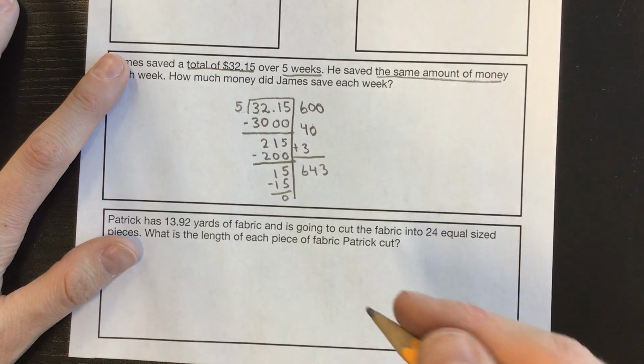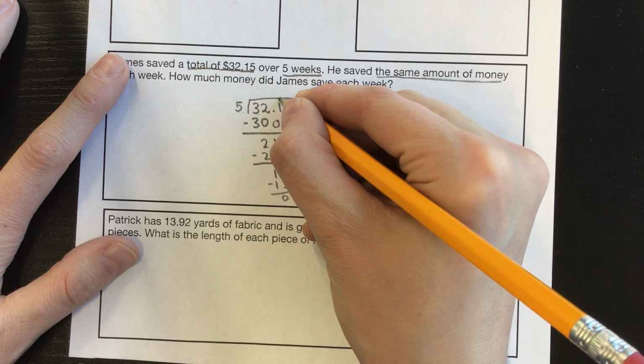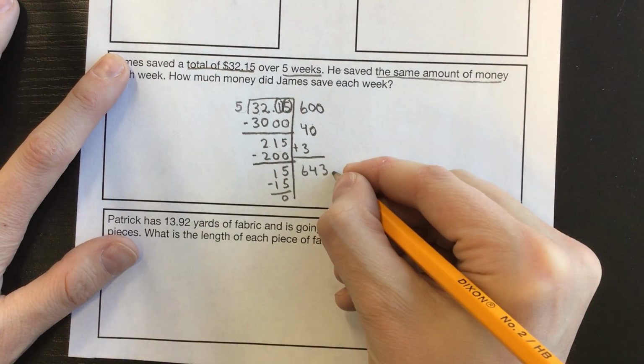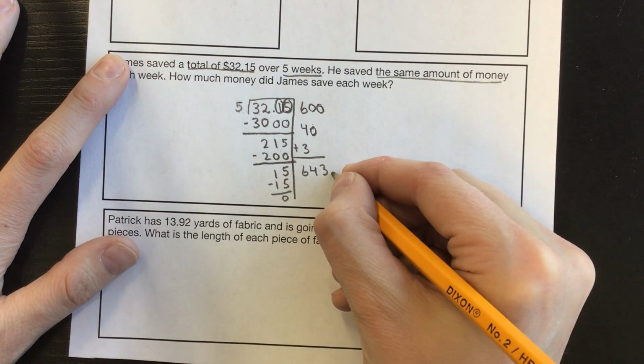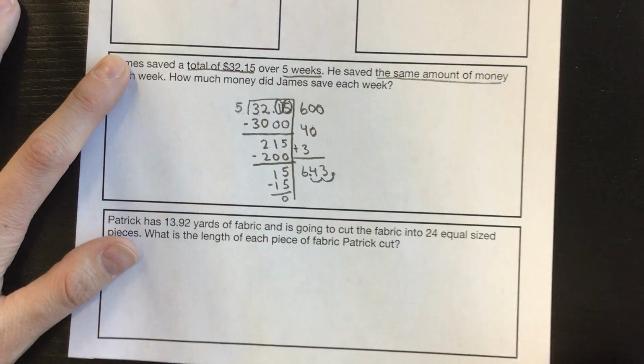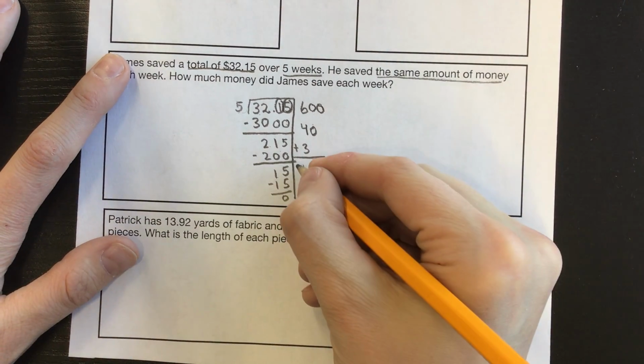So I have to go back to my dividend. I have 2 digits to the right of the decimal. So I start all the way on the outside and move 1, 2 places. So my answer is $6.43.